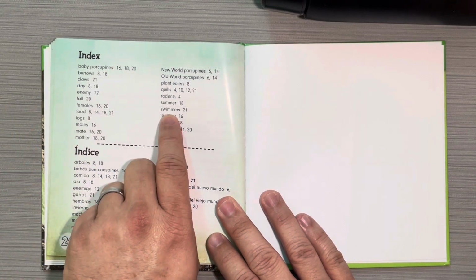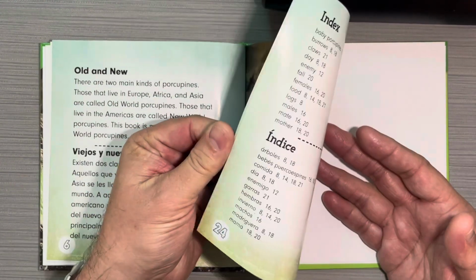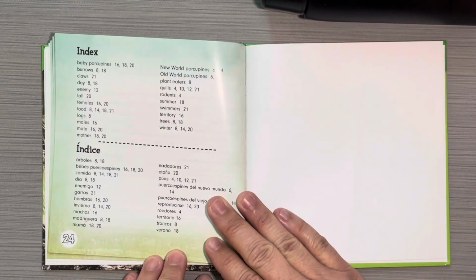If I want to learn about them being swimmers, I can also check page 21. And I don't remember talking about swimming. I'm going to turn to page 21 right here. Oh, it's in the fun facts. It talks about them swimming. Okay, yes, I did remember that.